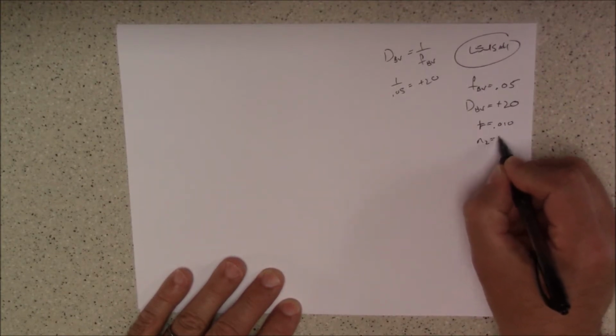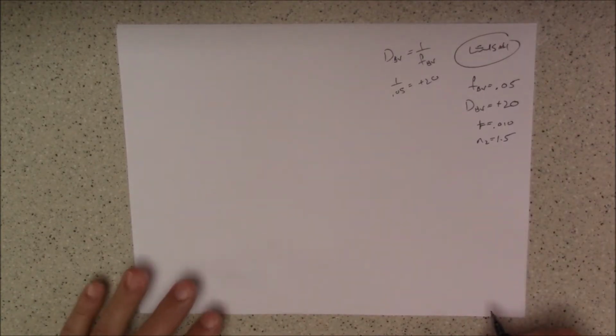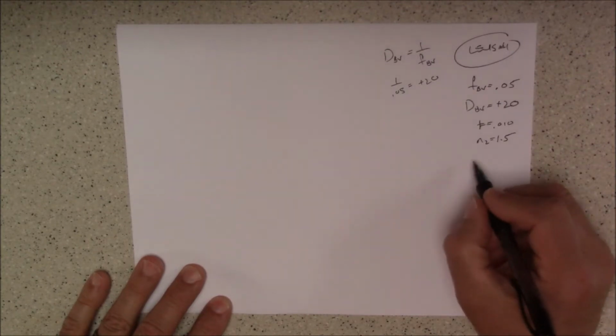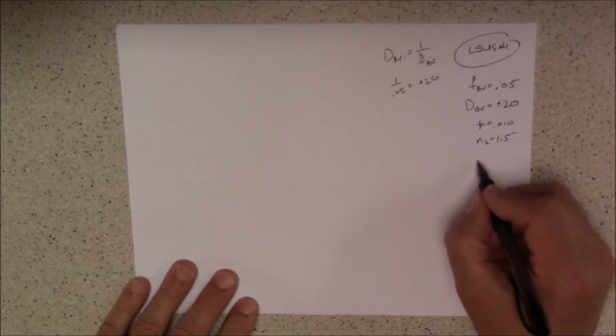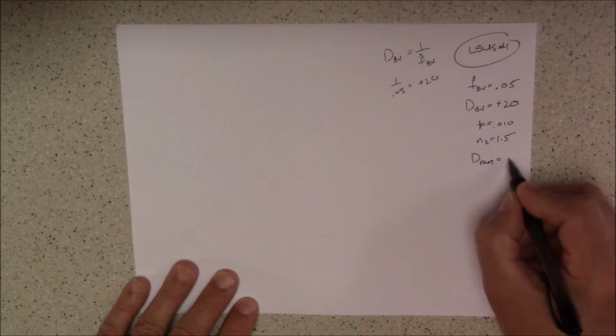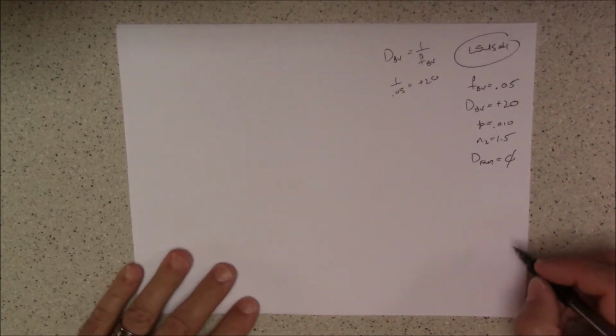The index of refraction is not going to change across the 3 lenses. It's going to be 1.5. And the power of the front lens, or the front base curvature, is given to you as 0. Well, that's kind of queer. What does that mean?